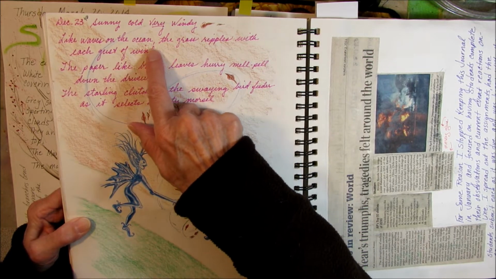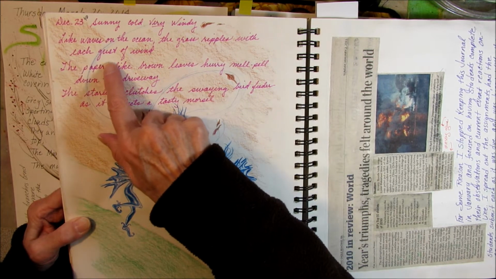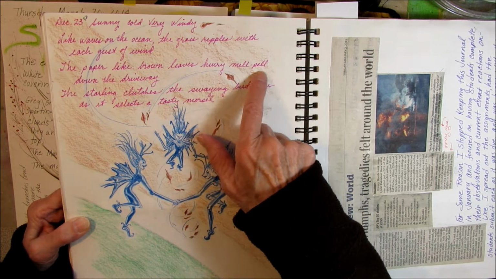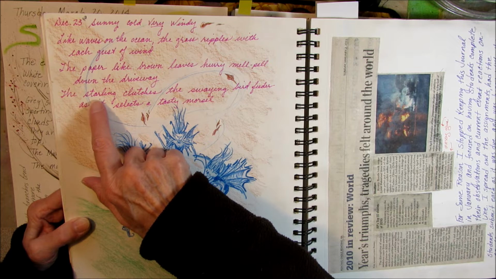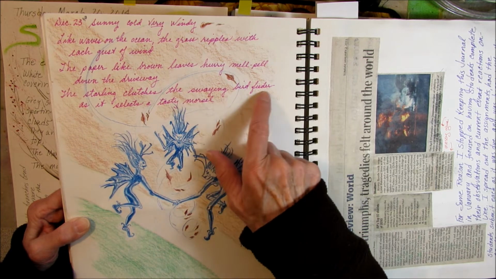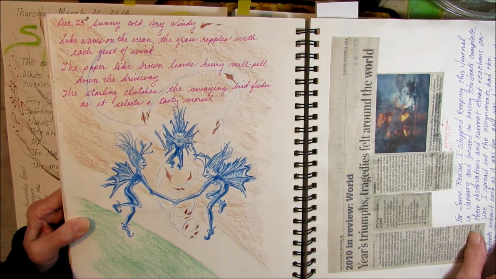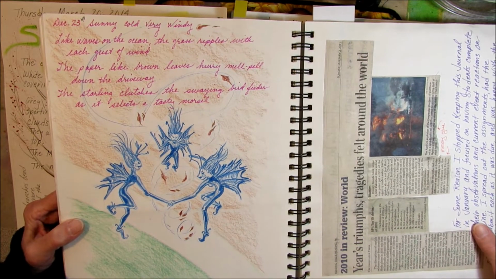Like waves on the ocean, the grass ripples with each gust of wind. The paper-like brown leaves hurry pell-mell down the driveway. The starling clutches the swaying bird feeder as it selects a tasty morsel. Just a poetic interpretation of the day.